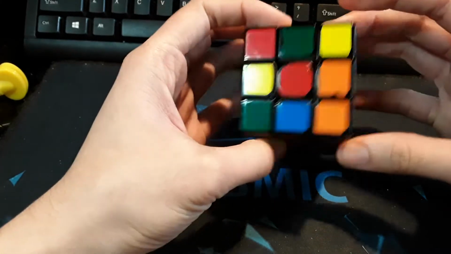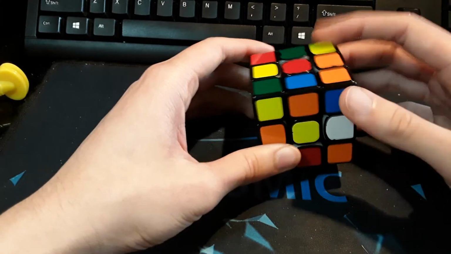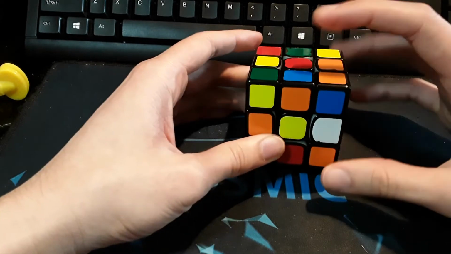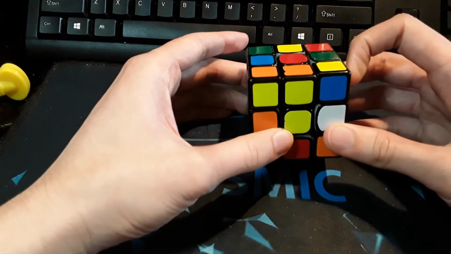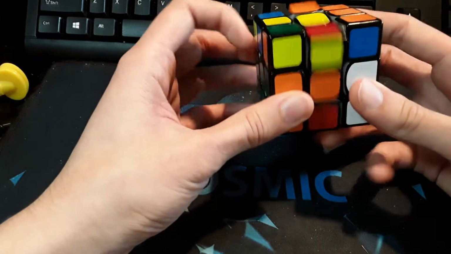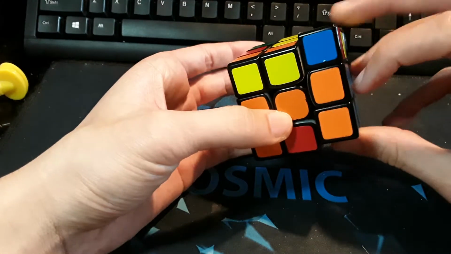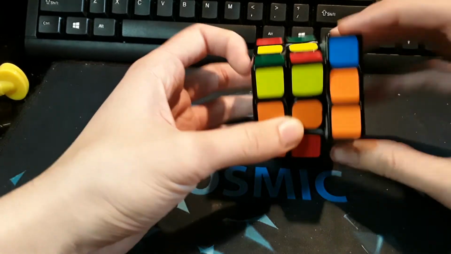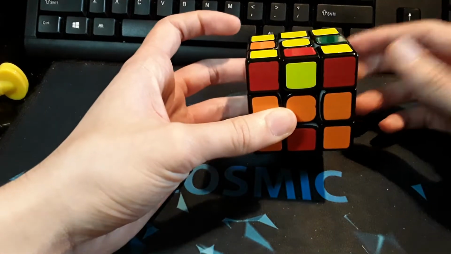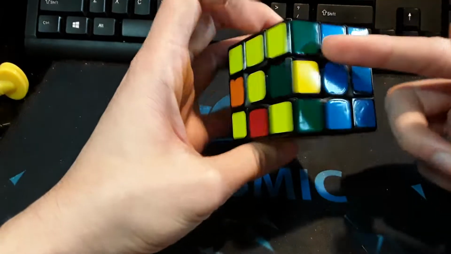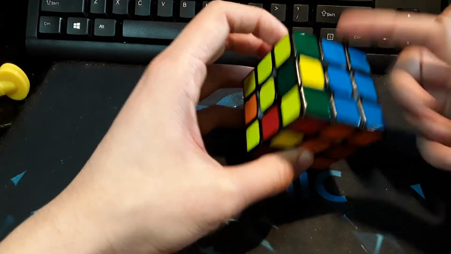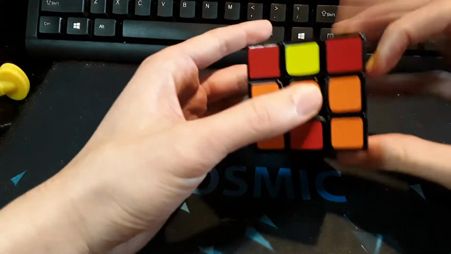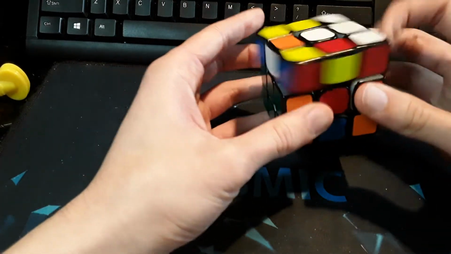So let's say we have an anti-Sune case here. And we just want to insert this edge. So while inserting this, we notice it's an anti-Sune case. And then right when we finish second block, we can go straight into solving it. And of course that'll work for the back edge as well. And also DR if you want to do that.